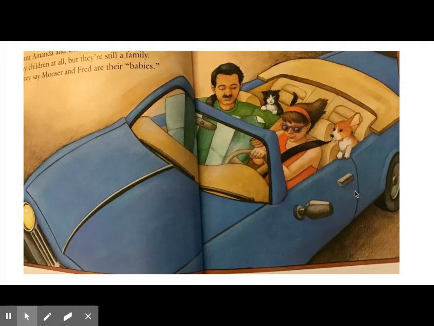Aunt Amanda and Uncle Stan don't have any children, but they're still a family. They say that Mouser and Fred are their babies. This is like my brother, and my brother is married to someone named Jody, my brother John, my oldest brother, and they have 2 dogs that are their babies.